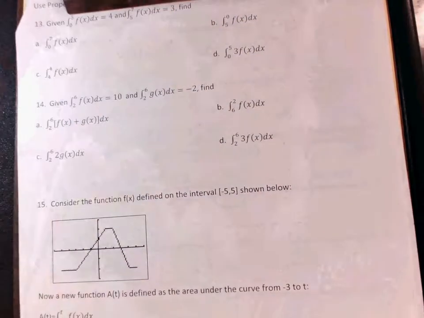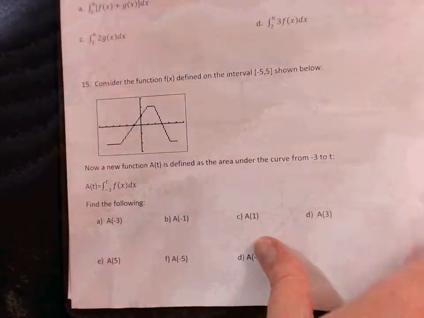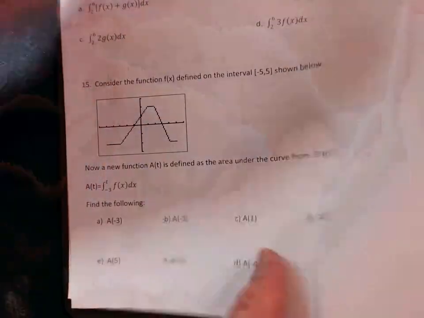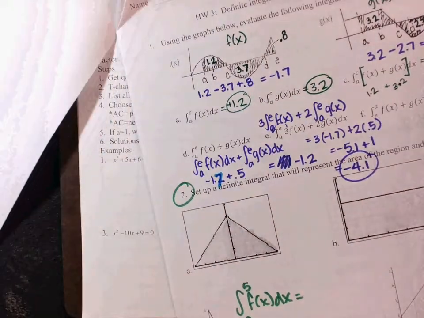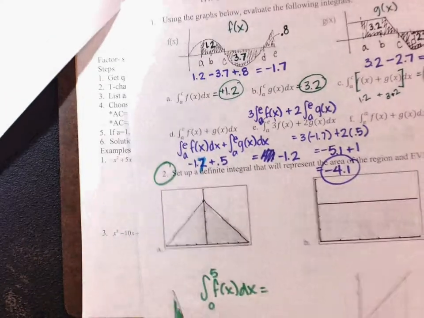Number 15. This one right here. Yeah. So you're doing this one right here, yeah? Oh, the whole answer key? 15.